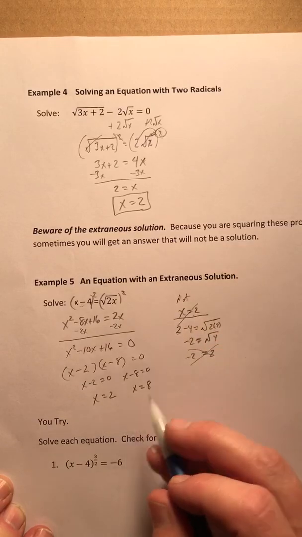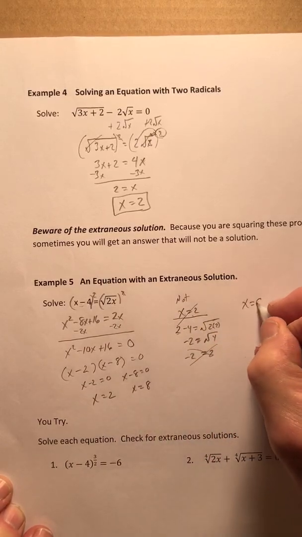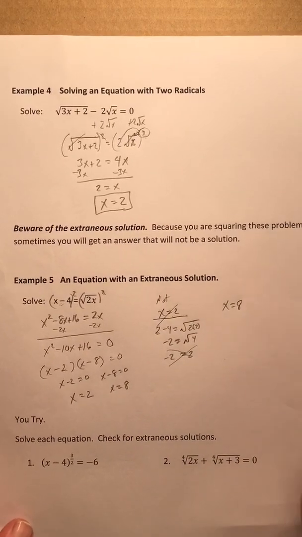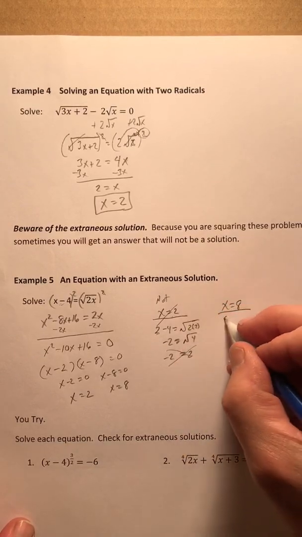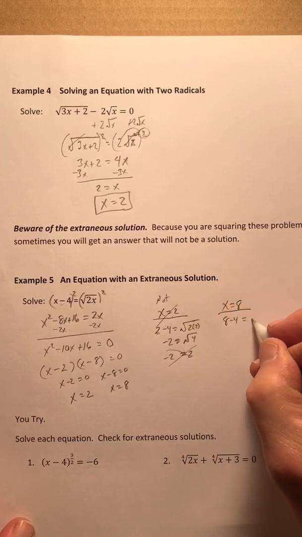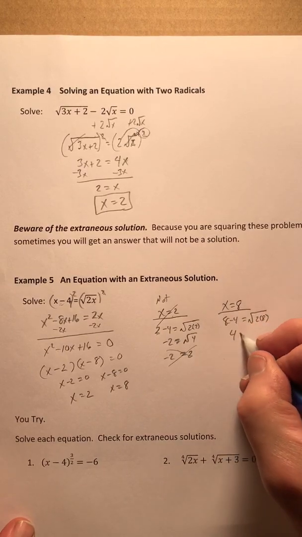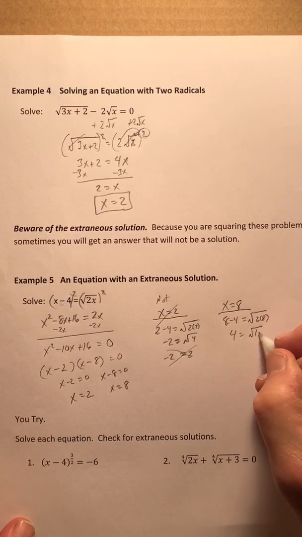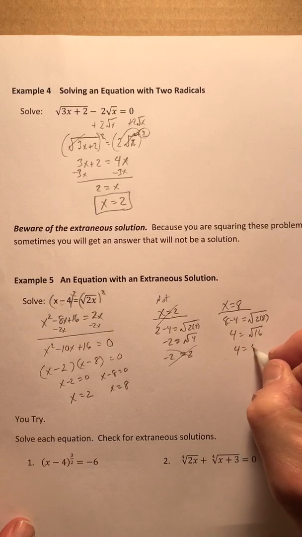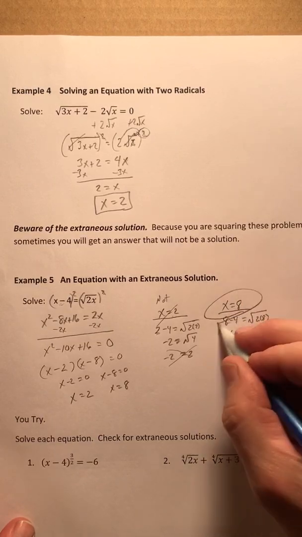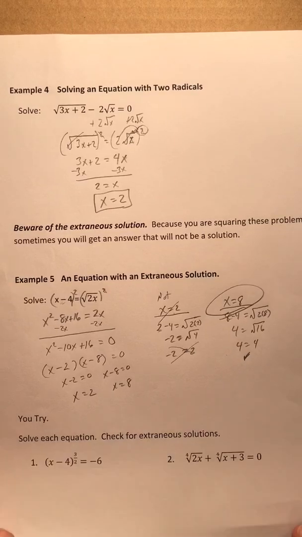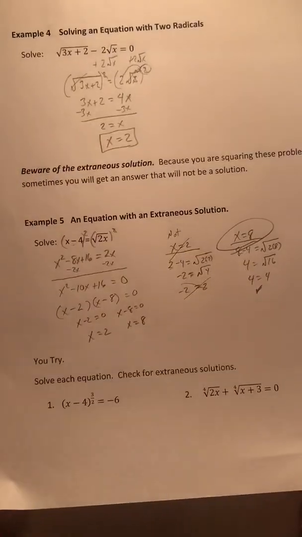So then try the other one. X equals 8. Plug that into our problem. That gives us 8 minus 4 equals the square root of 2 times 8. 8 minus 4 is 4. 2 times 8 is 16. Square root of 16 is 4. 4 equals 4. So there's our solution: x equals 8. All right, and then you got a Try problem.